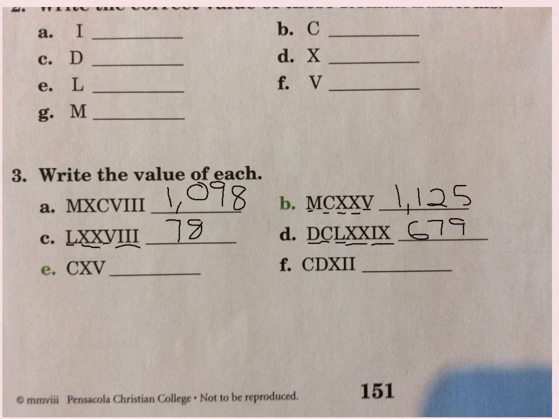E, we have C, which is 100, X, which is 10, V, which is 5, 115. F, we have C, which is 100, followed by D, which is 500. So a bigger number follows a smaller number, so we got to take our 100 away from D, so we're at 400, plus X, 410, plus 2 more, 412.